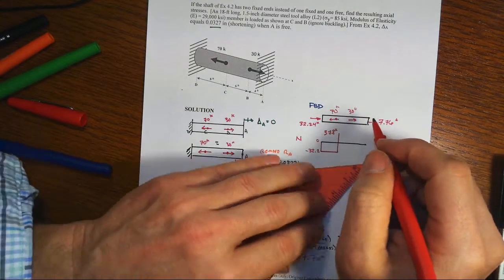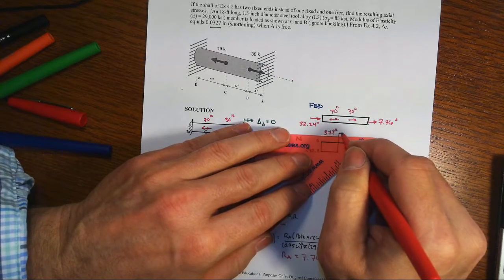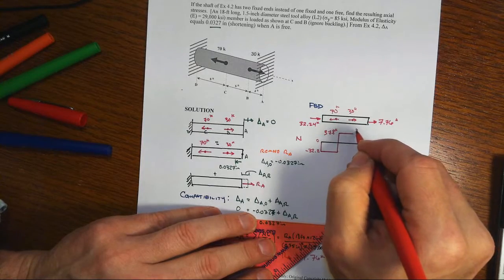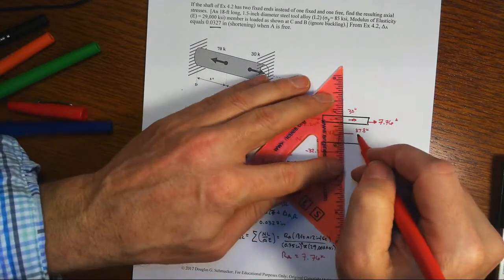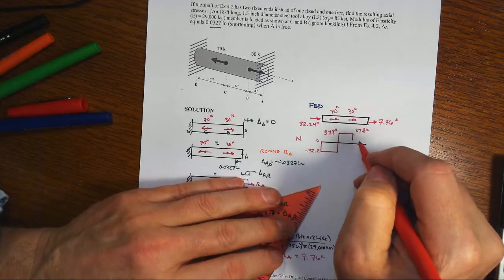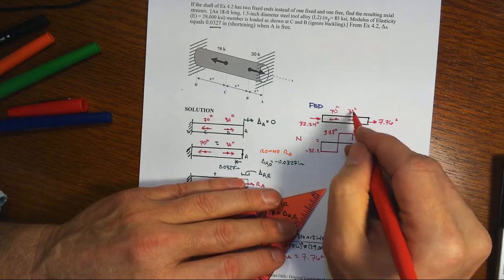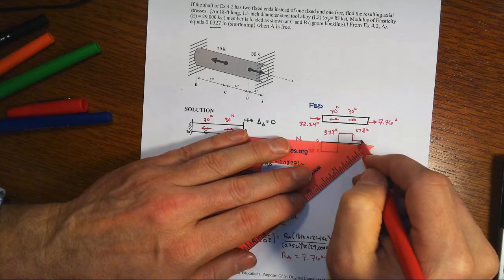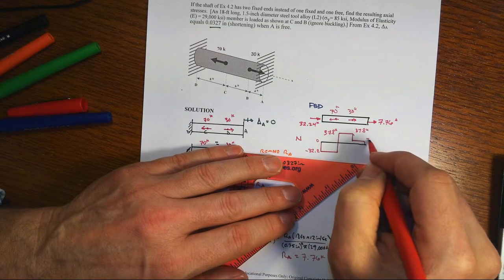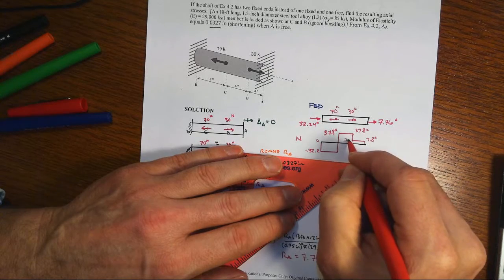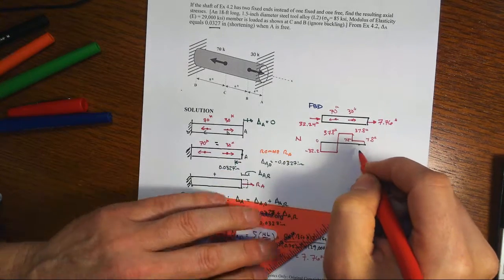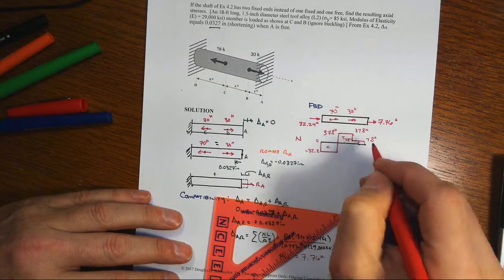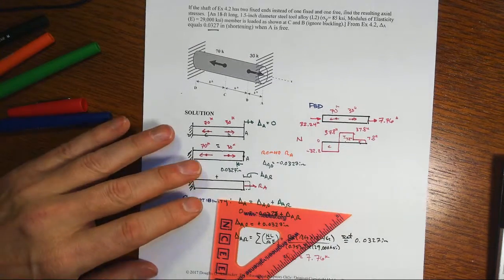It's really 37.76, and then it's flat over to where the 30 kip load is applied. Then that would drop down to 37.8 minus the 30. Really, again, it's 7.76, and you'd end up with 7.8 kips there. We'd have tension in the right segment, tension in the middle segment, and compression in the left segment.